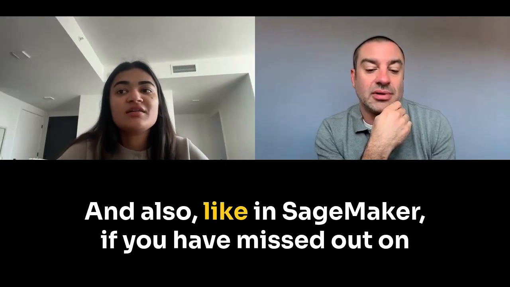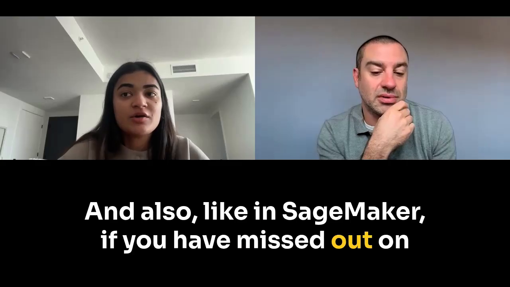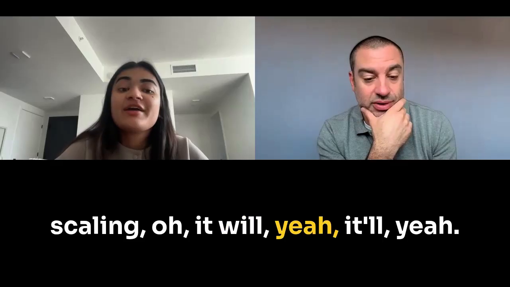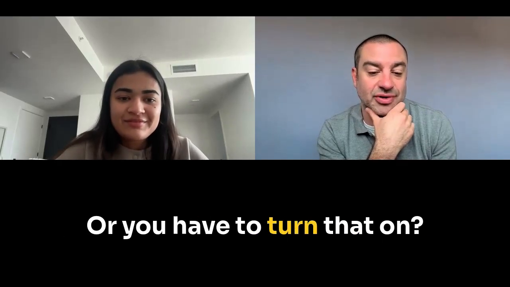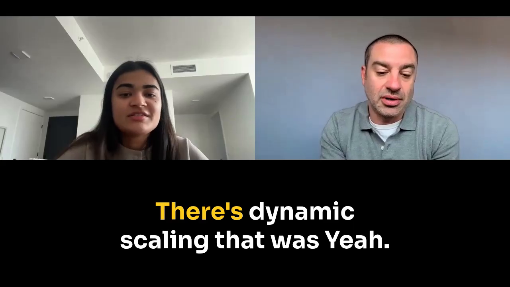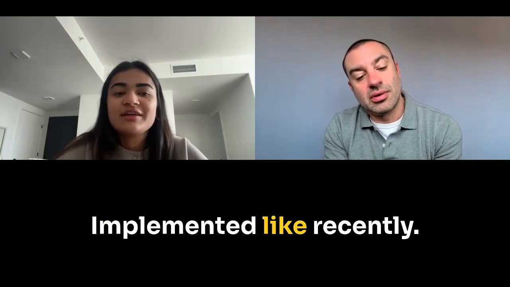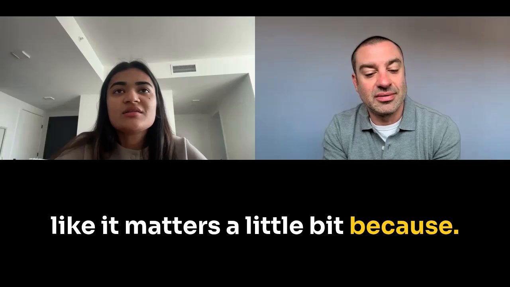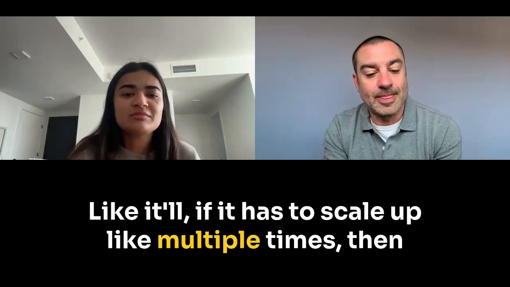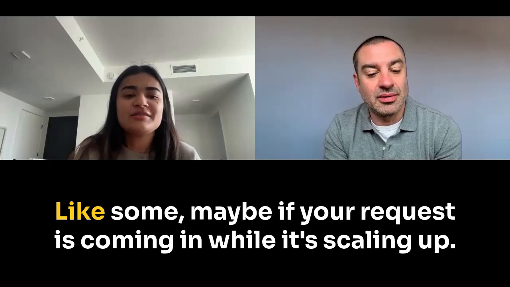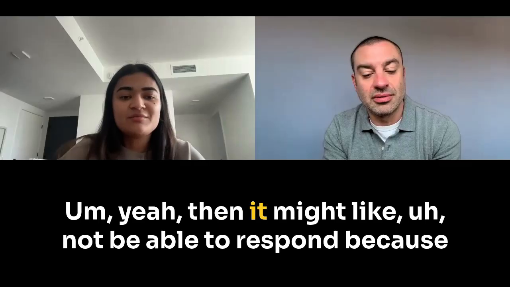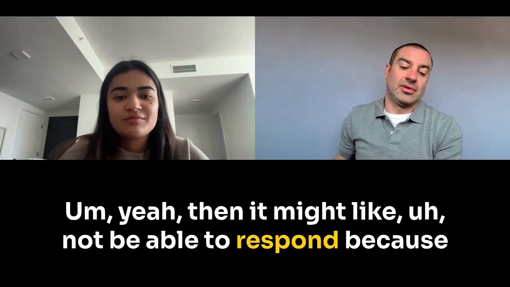And also in SageMaker, if you have missed out on doing it, it'll auto scale in the background. There's dynamic scaling. Oh, it will? Yeah. Is that automatic or you have to turn that on? No, it is automatic. There's dynamic scaling that was implemented recently. So does it matter what type of instance you start with? It matters a little bit because if it has to scale up multiple times, then there's going to be a buffer. Maybe if your request is coming in while it's scaling up, then it might not be able to respond because it takes a little while to scale up.